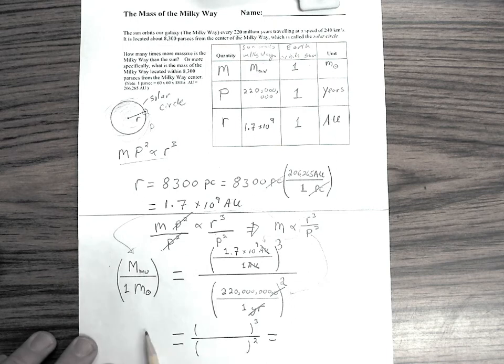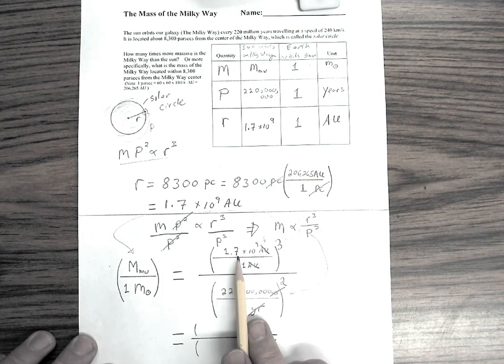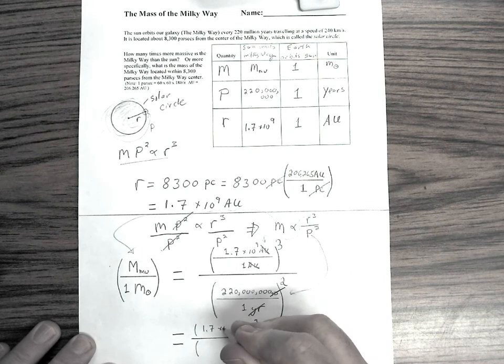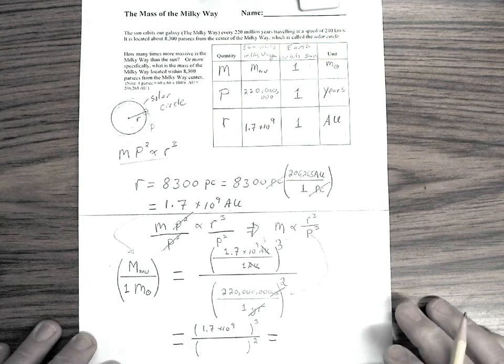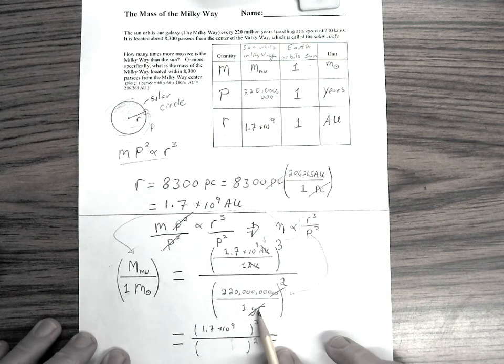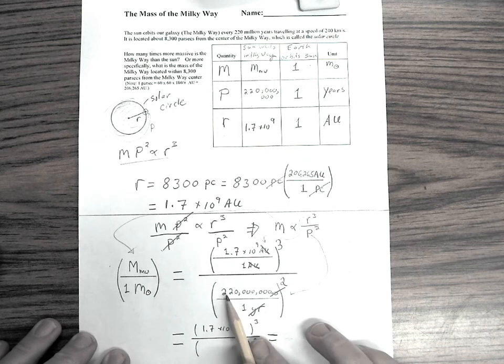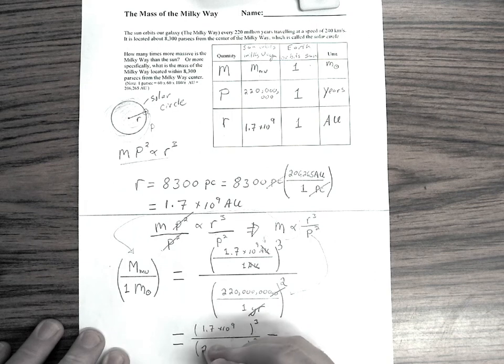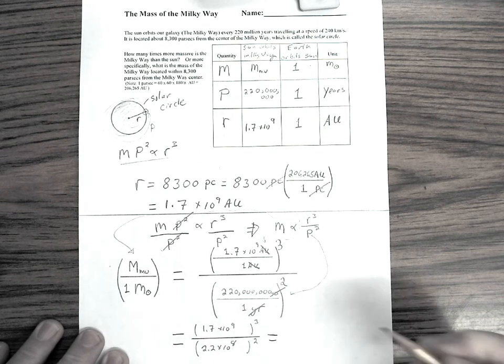So I'm going to have my ratio of my masses equal to this number divided by 1, which is 1.7 times 10 to the 9th. So 1.7 times 10 to the 9th. And this number in years out of 1 year is going to be 1, 2, 3, 4, 5, 6, 7, 8, so 2.2 times 10 to the 8th.